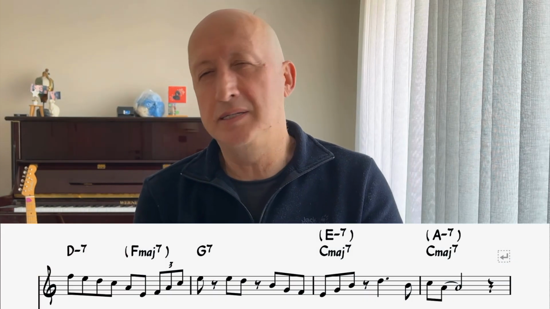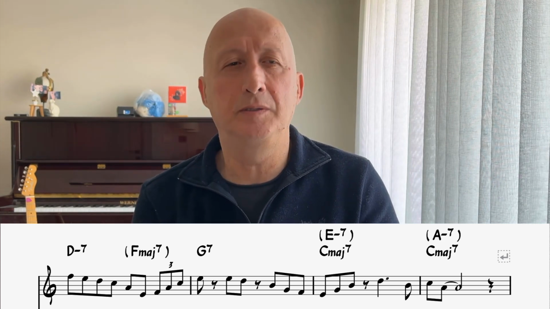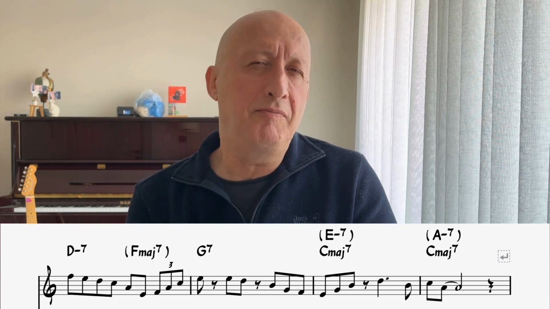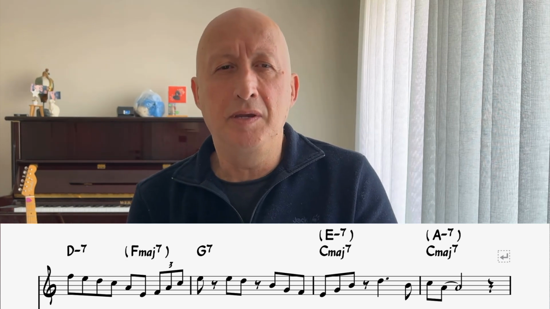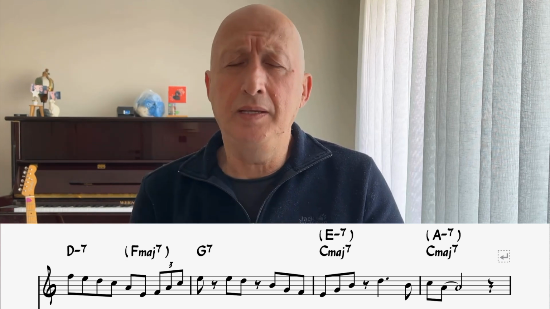Okay, as you can see in this line, it has no substitutions. It's just at the end, it's resolving to A minor instead of C major 7. It's superimposing A minor sound, okay? But it has some diatonic substitutions like F major 7 instead of D minor 7, but it's not any of those diminished interval substitutions.